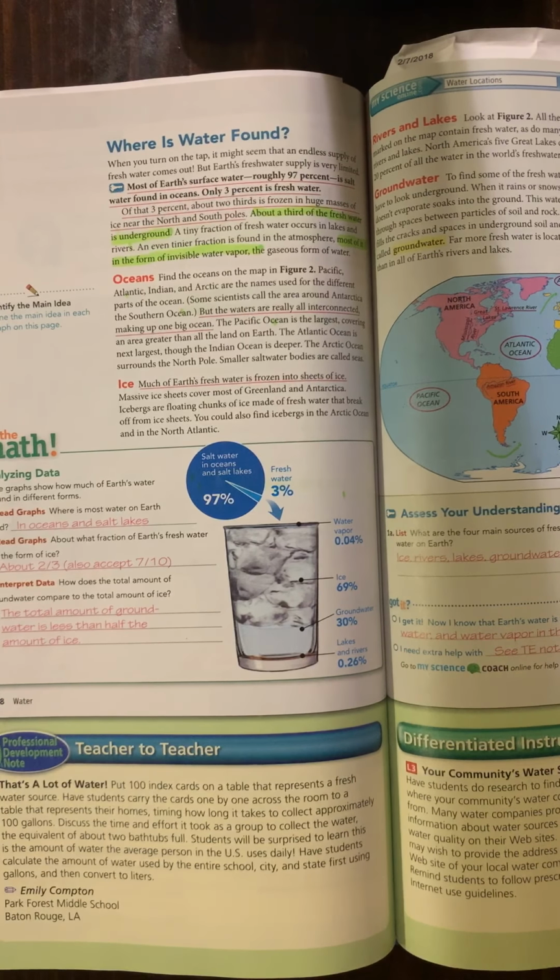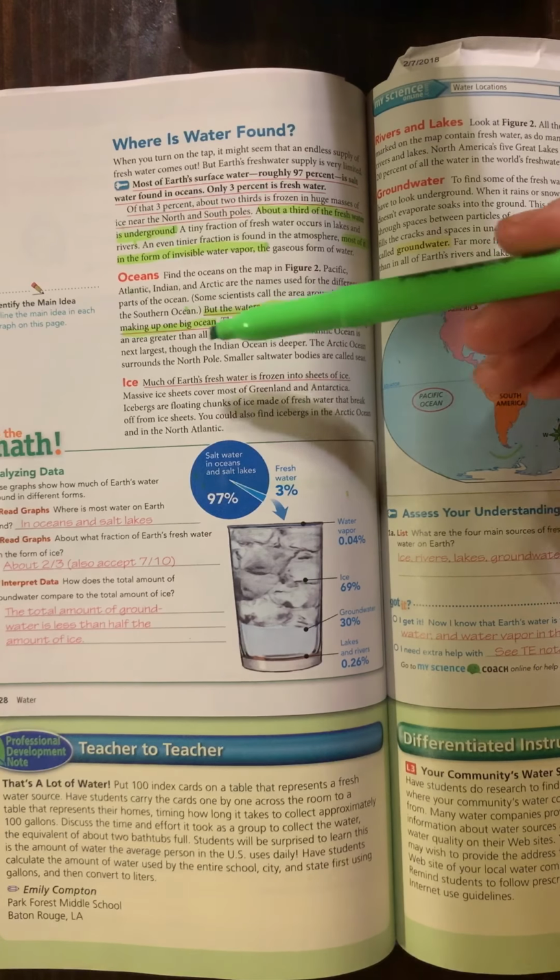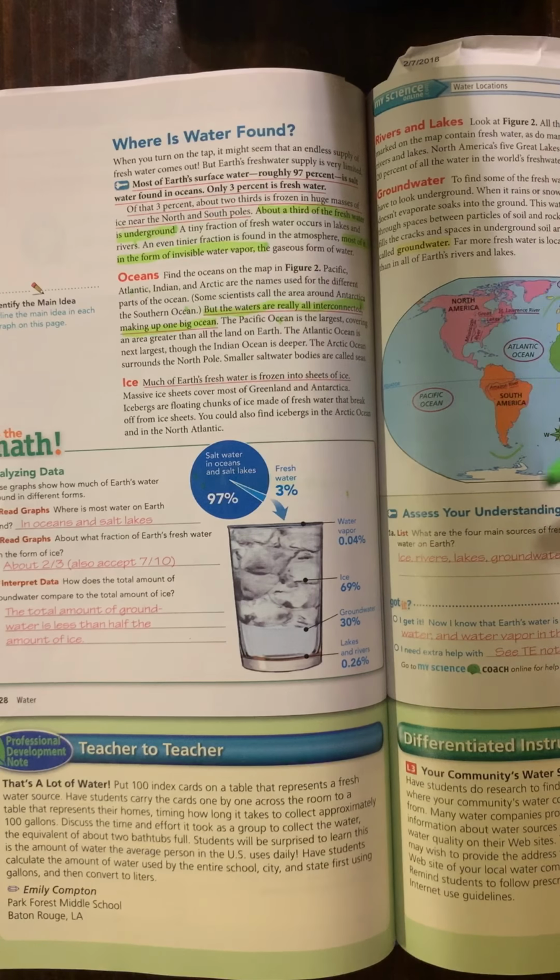So that's important. My book underlined it. The waters are really interconnected. The Pacific Ocean is the largest, covering an area greater than all the land on Earth. That's huge. So the Pacific is the biggest. It kind of comes over here too. See, it's on both sides of the Earth. It's saying that it covers a greater area, the amount of space it takes up, greater than all the land on Earth. So if you put all the land together, mush it together, and covered it over an area, the Pacific Ocean would be bigger. That's what they're saying.